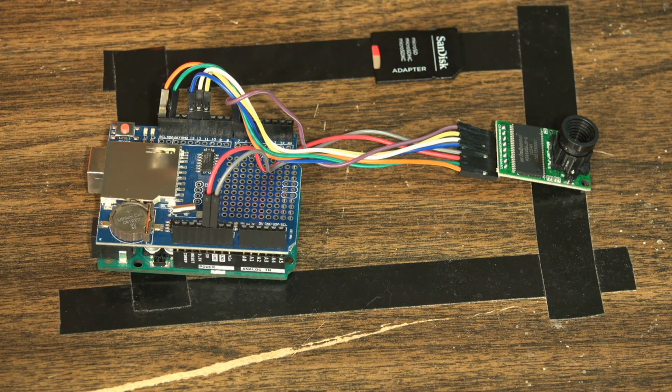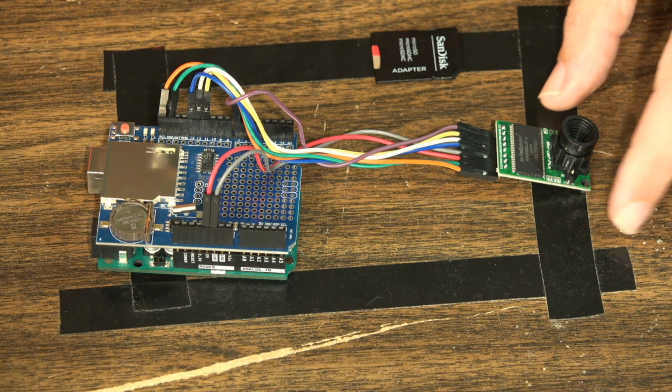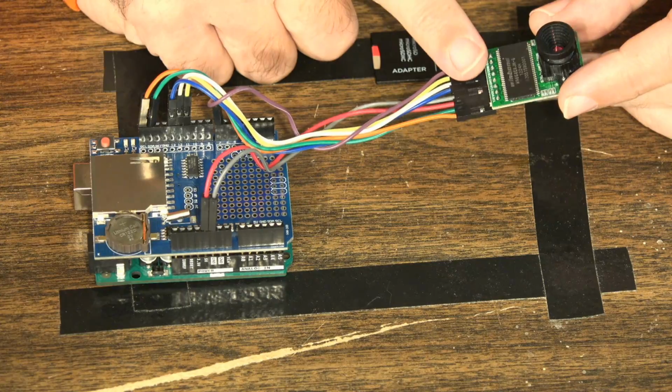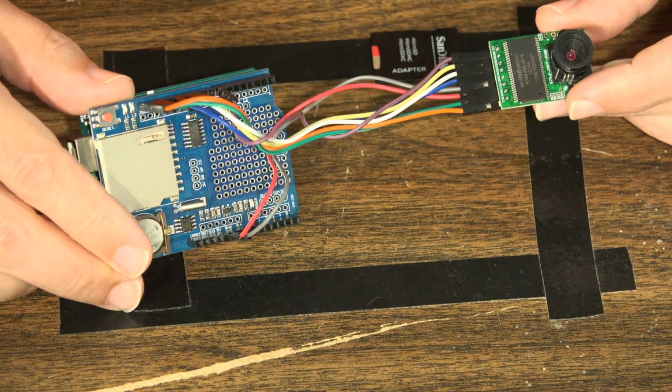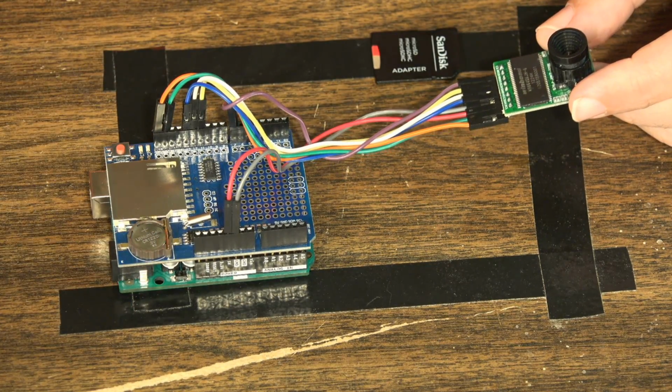So let's go over to the workbench. I'll show you again how this is plugged in, and I'll show you a little bit about this particular shield. Then we'll go over and take a look at the code and show you how this works. As far as build goes, there's really not much to this project. Basically you're going to be connecting the ArduCam just straight, as the schematics show you from the ArduCam website.